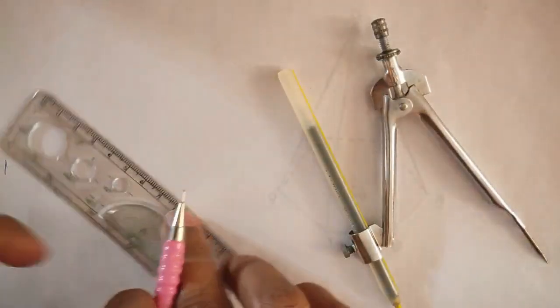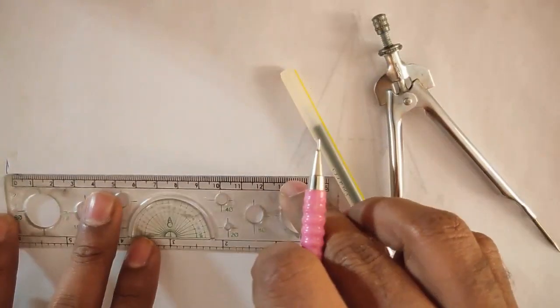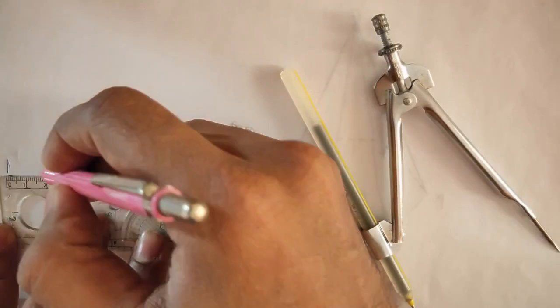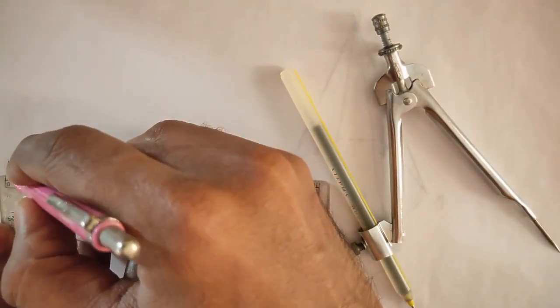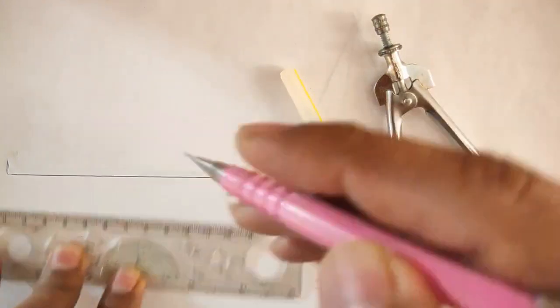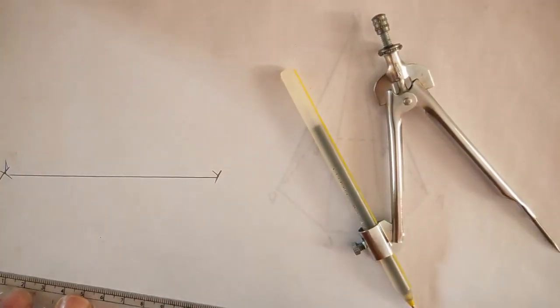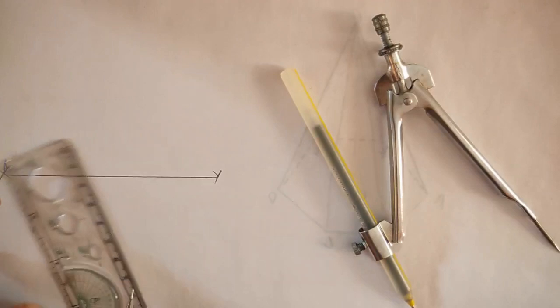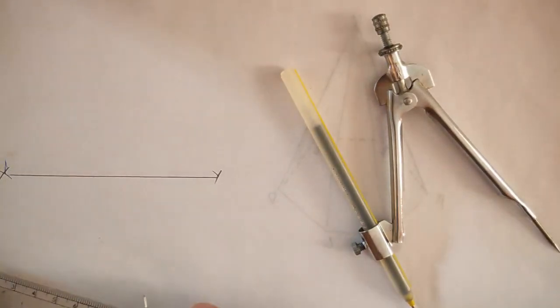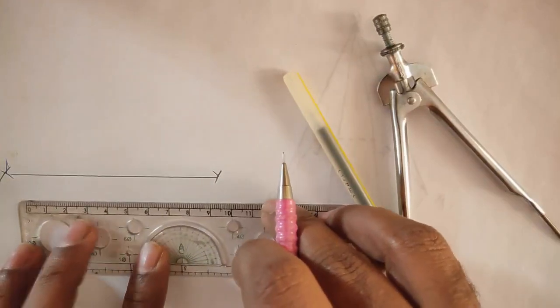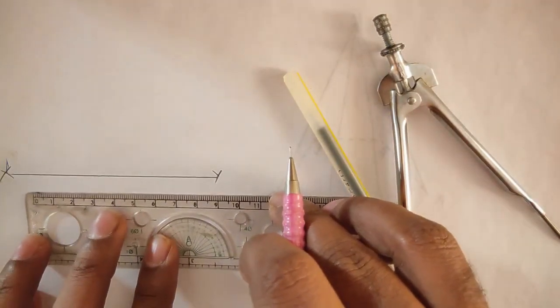So I'll be drawing the front and top view first. So starting with the XY line, I'll draw the top view. So you have a hexagon of 25 mm sides.